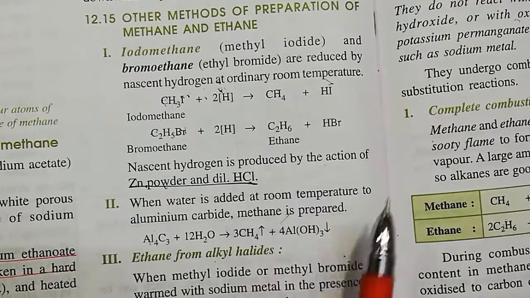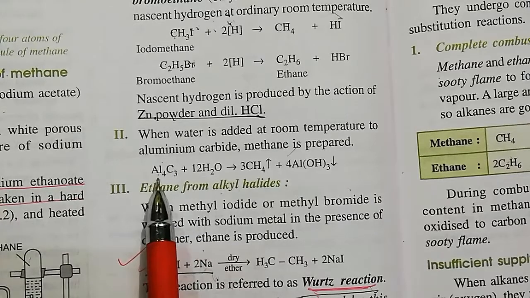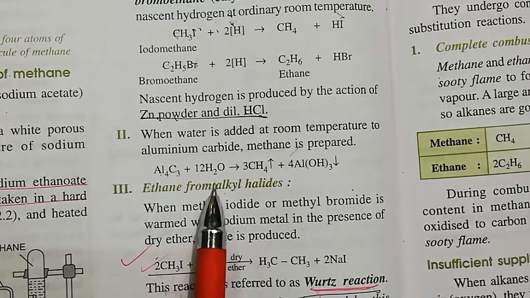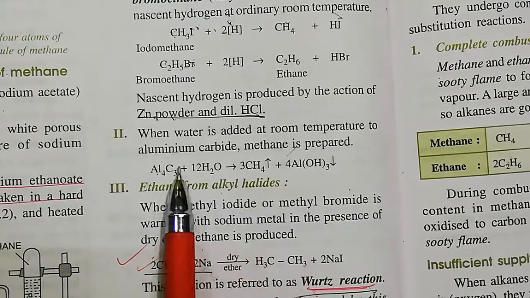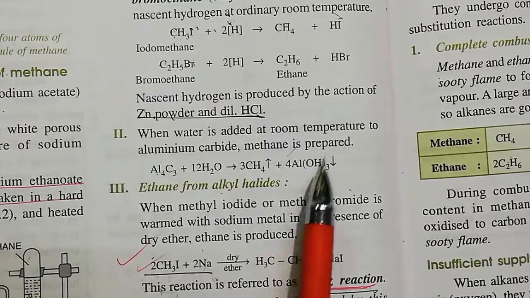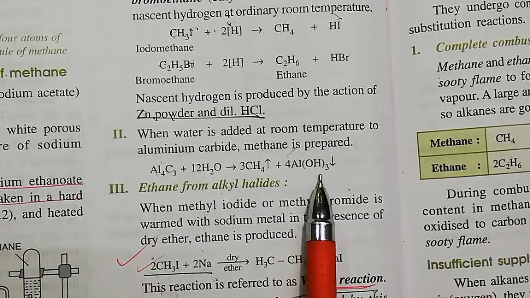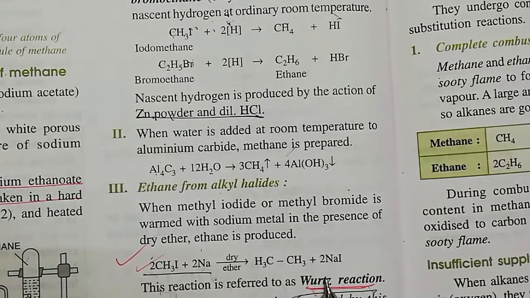Another important reaction here is Al4C3. Do you know the name of the compound? Aluminium carbide. Aluminium carbide reacts with water, so we get methane, and the side product aluminium hydroxide will form.